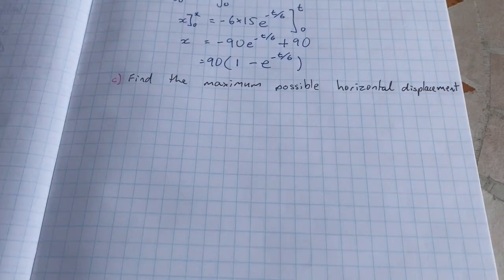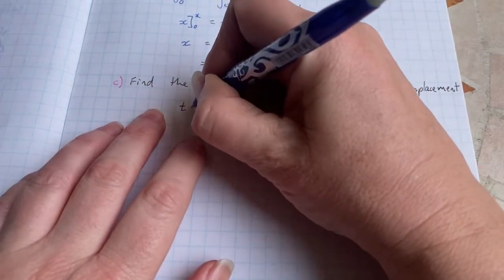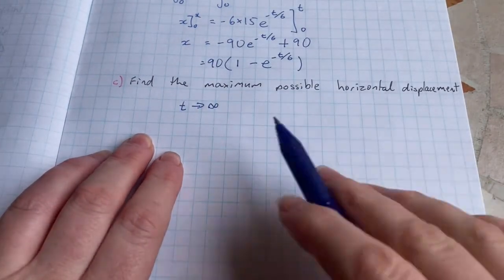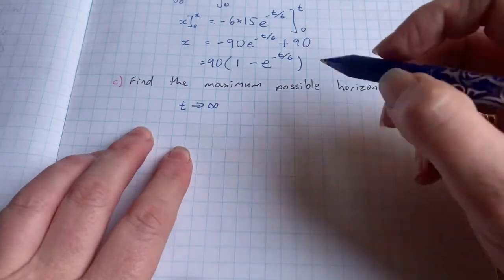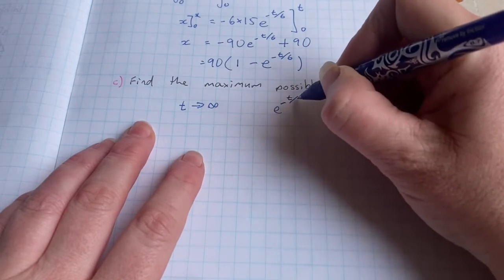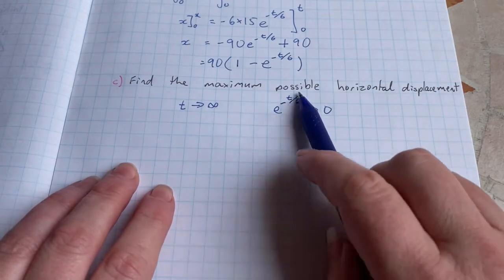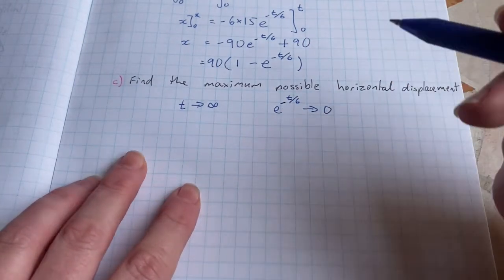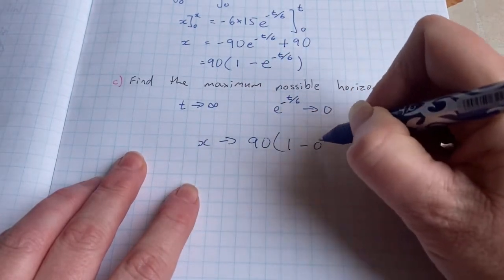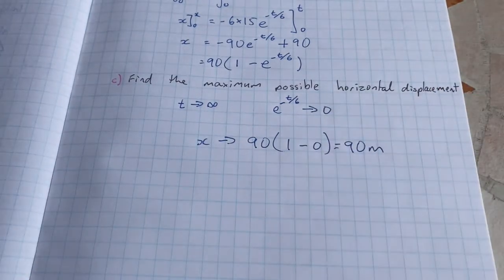So part C says find the maximum possible horizontal displacement. So if t goes to infinity, then we'll get our maximum because it could potentially keep going maybe. Let's have a look. So as t goes to infinity, e to the -t on 6 would go to 0. If you put a really huge number in there, you'll see that's very, very close to 0. So therefore, x goes to 90 times 1 minus 0, which equals 90 meters, because this was all in meters and seconds.